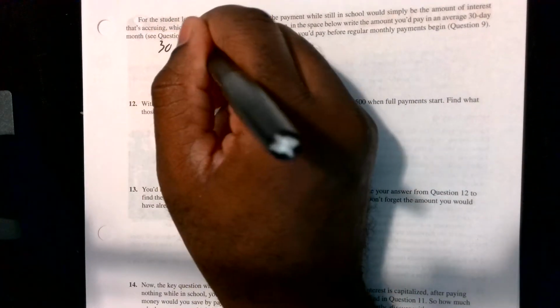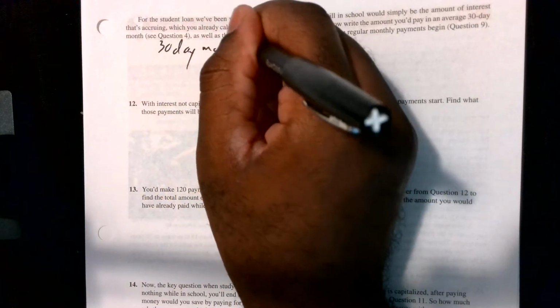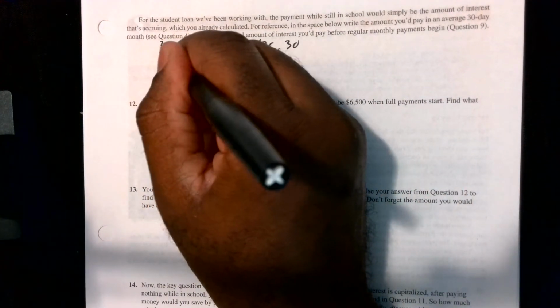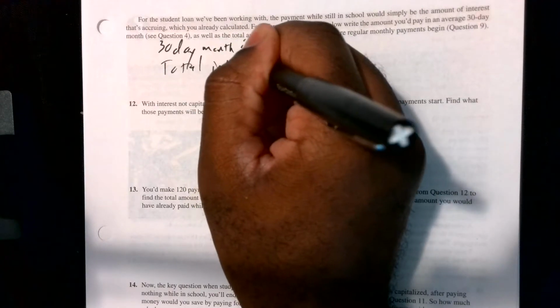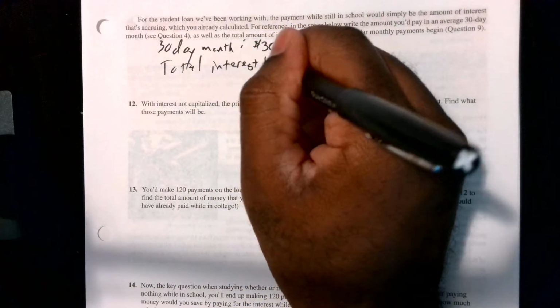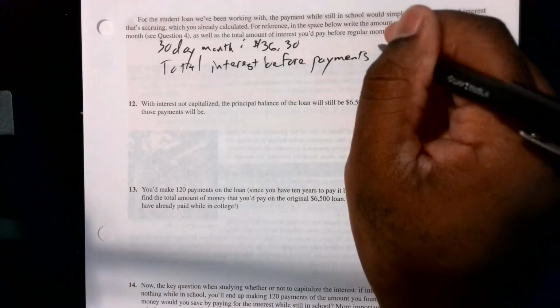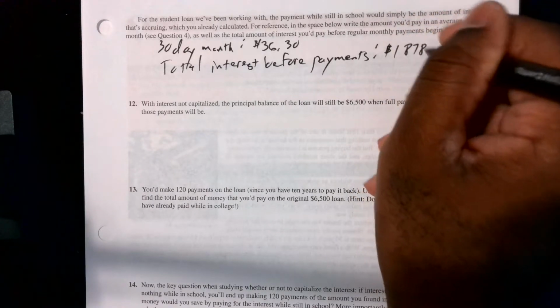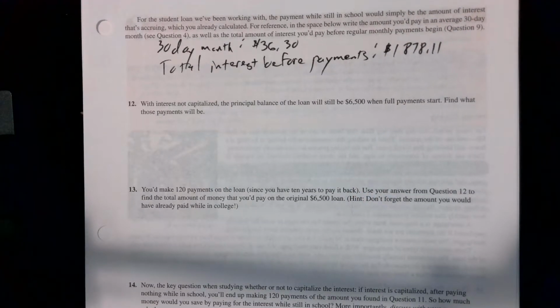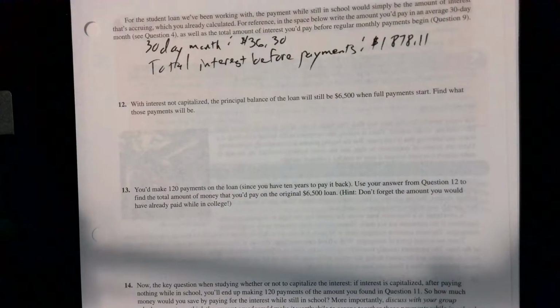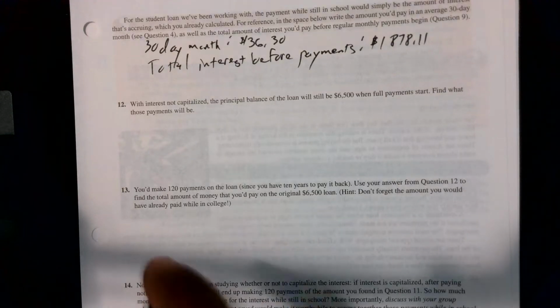Okay, so it says for a 30-day month, according to what we did previously, it'll be $36.30. The total interest before payments is $1,878.11. Okay, number 12. With interest not capitalized, the principal balance of the loan will be $6,500 when full payments start. Find what those payments will be.